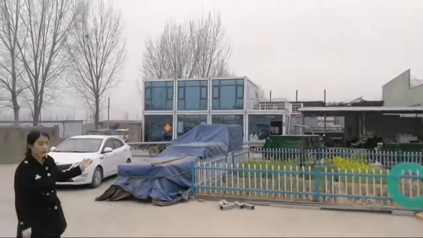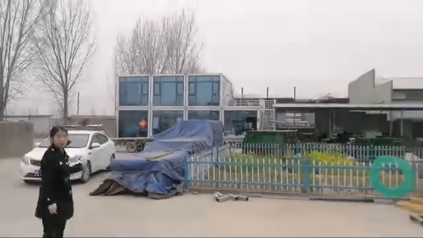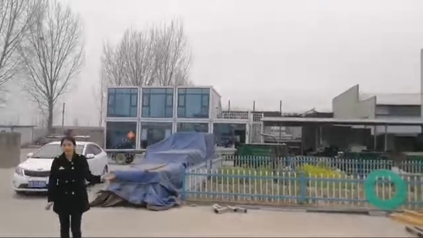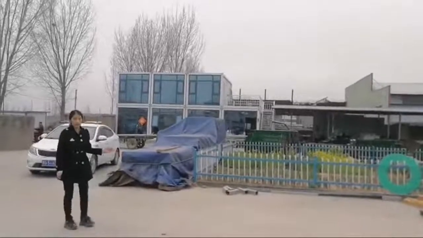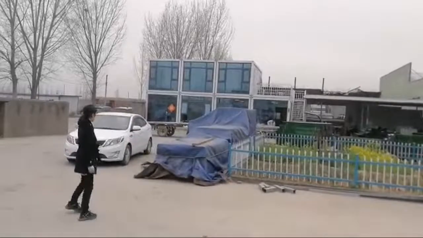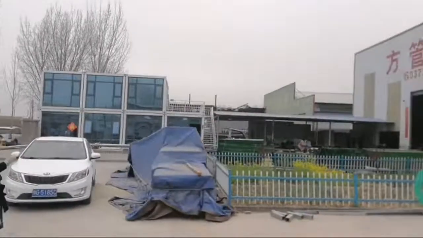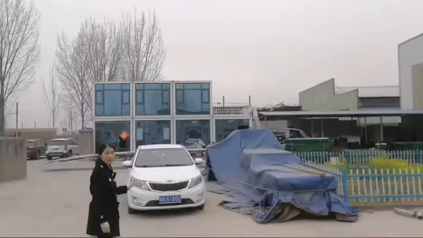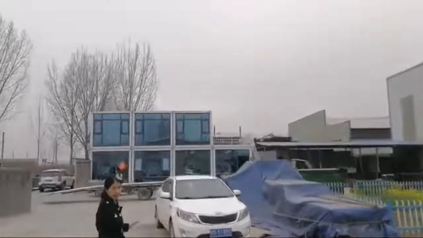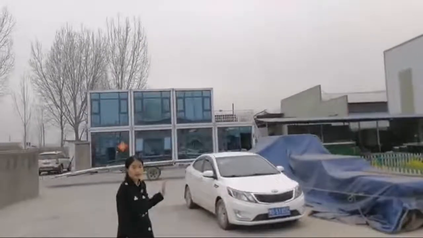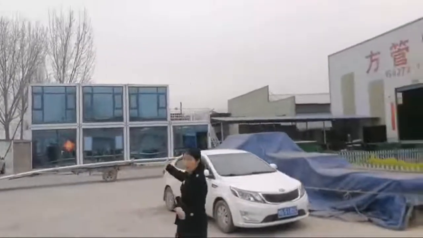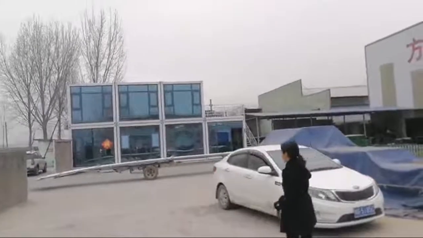It is a 2-floor building with a full glass wall in front. This is used as our offices for the workers. You will see the first floor. There are 4 units connected with each other. And the second floor has 3 units with a balcony next to it.